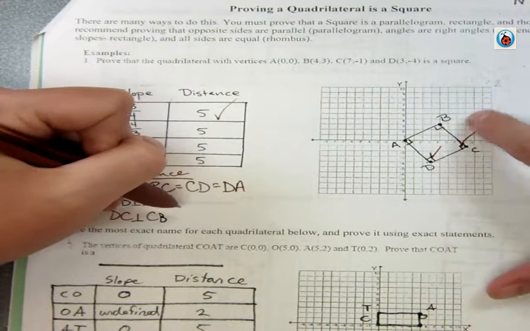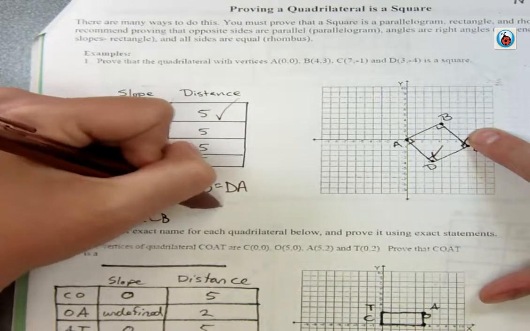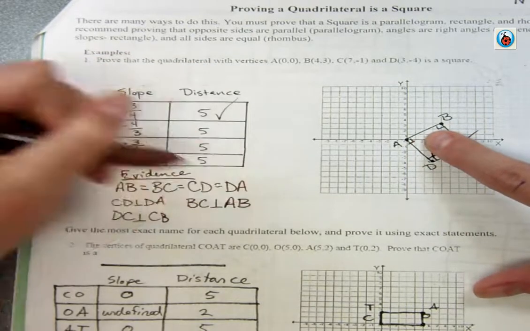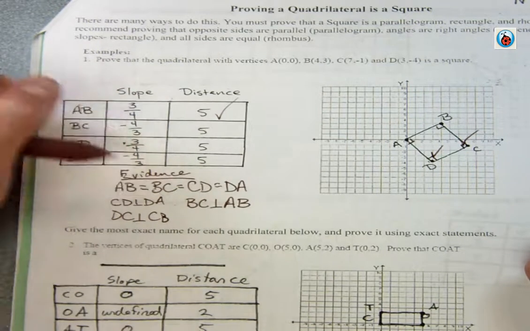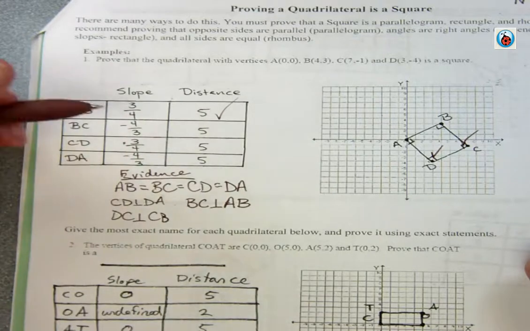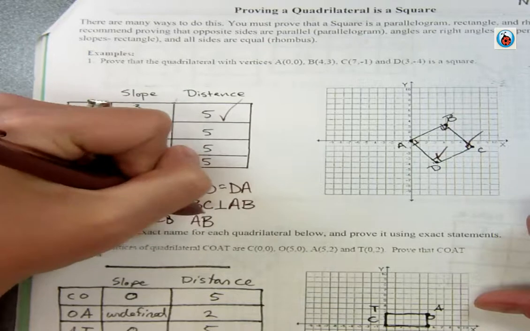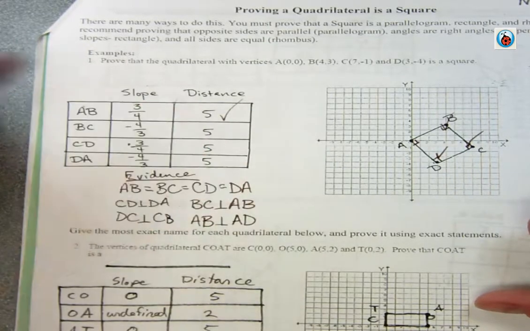Let's prove that right angle. This side, BC, is perpendicular to AB. And if we look here, BC and AB, one of them's 3 over 4, one of them's flipped with the sign change. So that's what makes it perpendicular. That one's proven. This last one, AB, is perpendicular to AD.